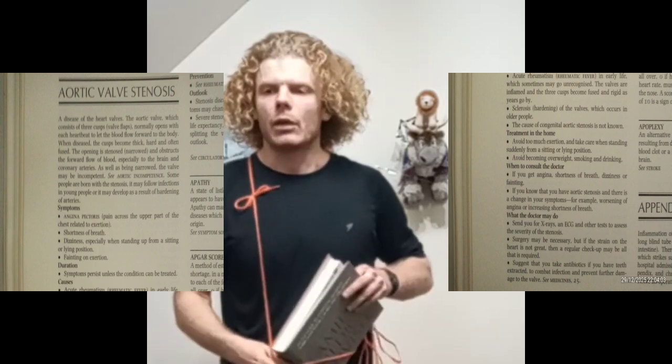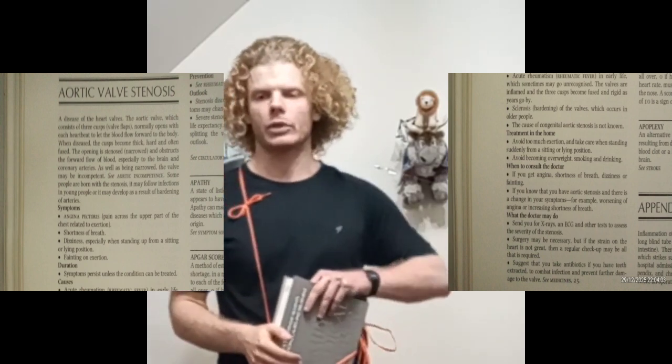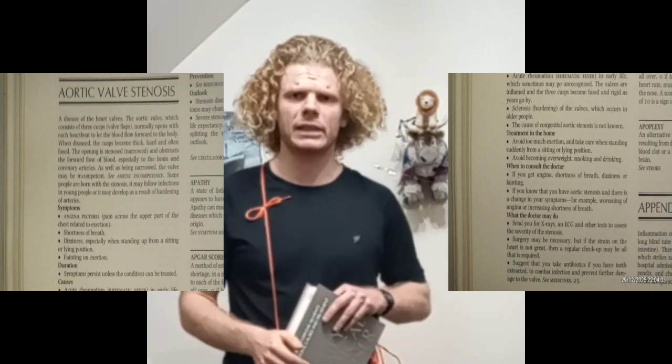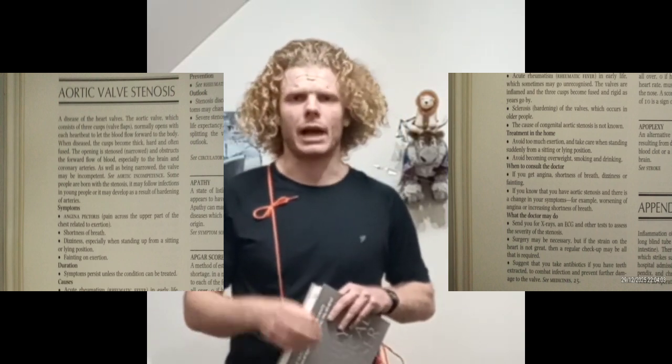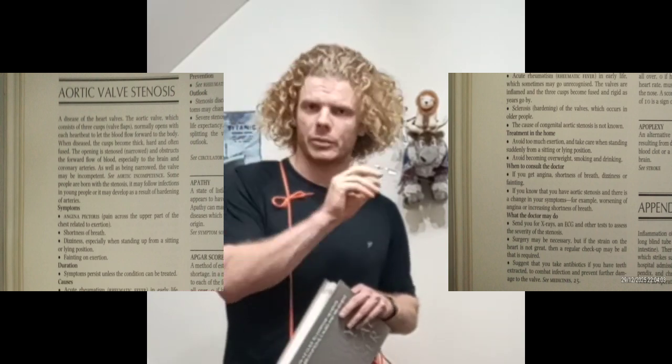The causes can be congenital, and the cause for that is here unknown. It can be because of sclerosis, hardening of the arteries, and it can be because of an unrecognized rheumatic fever in early childhood, which causes the cusps or the valves to become fused and rigid.